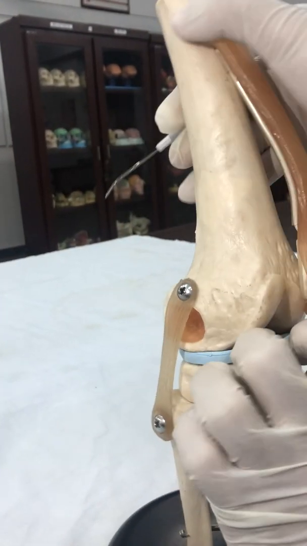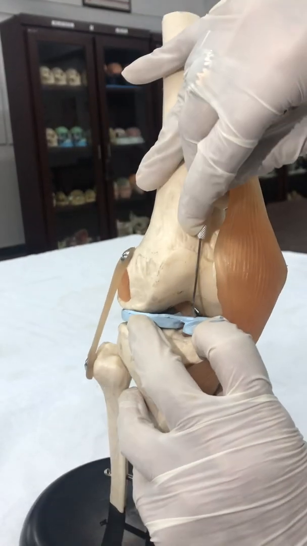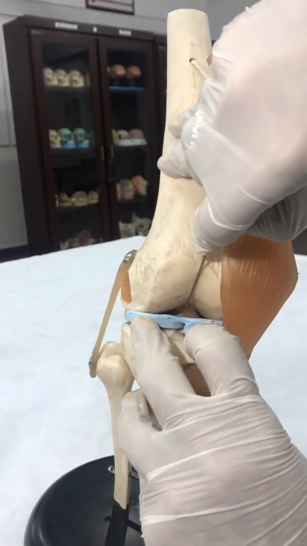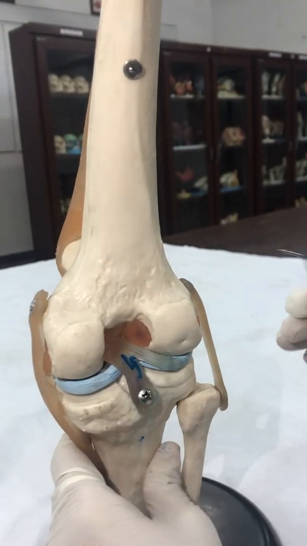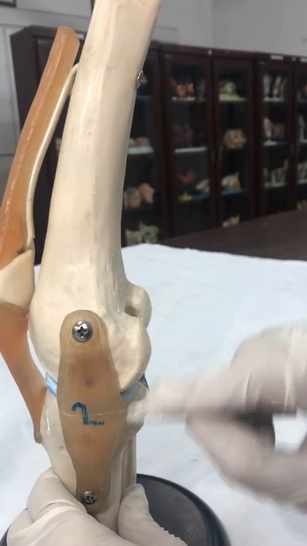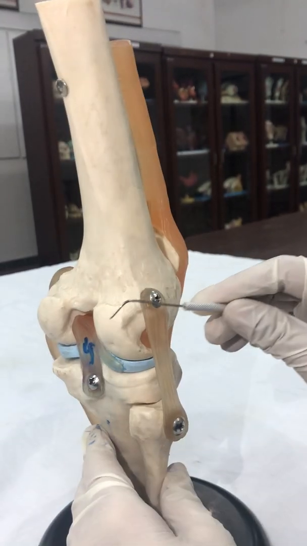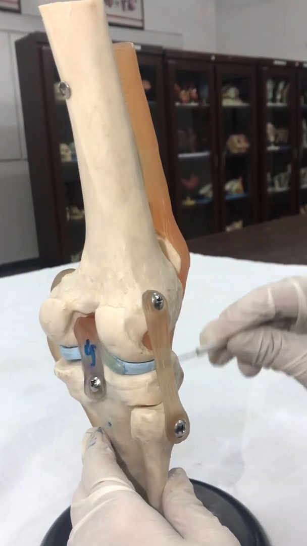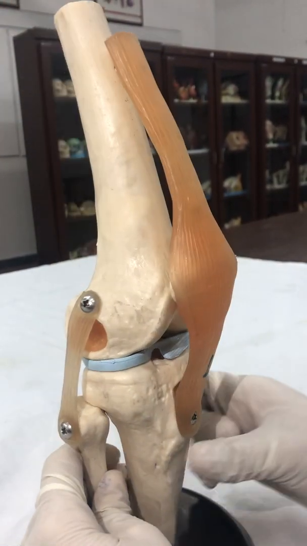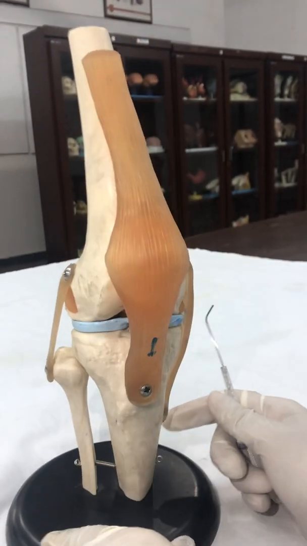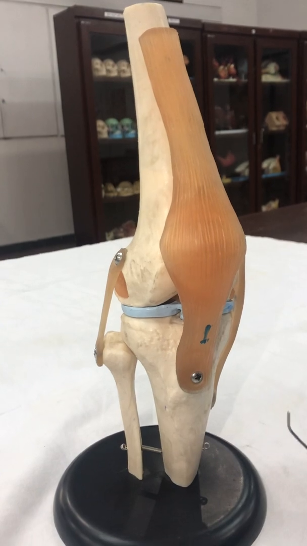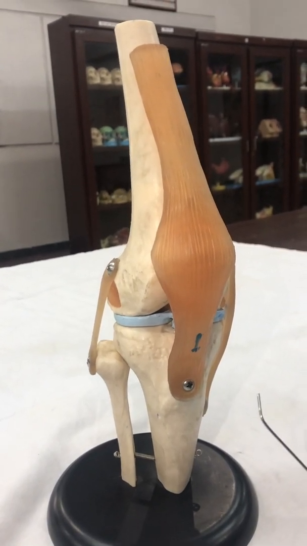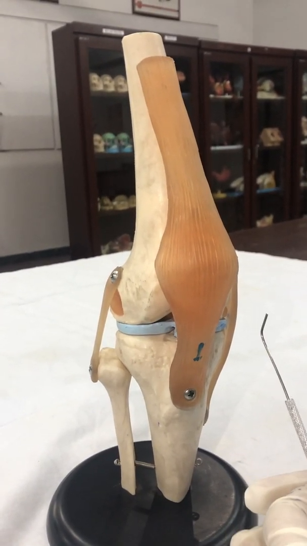Then we have the anterior cruciate here, then the tibial collateral or medial collateral, and this is the fibular collateral or lateral collateral ligament. So this was a brief overview of the important ligaments and structures related to the knee joint from an OSPE point of view.